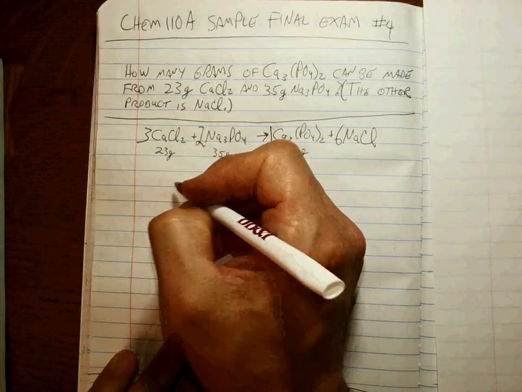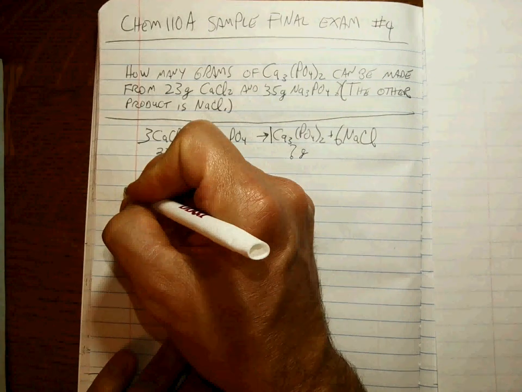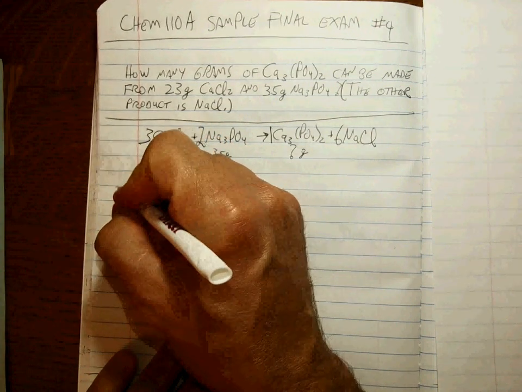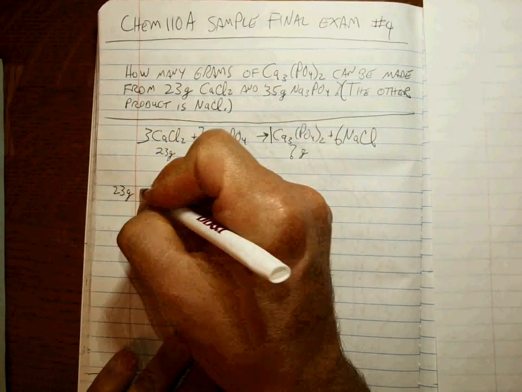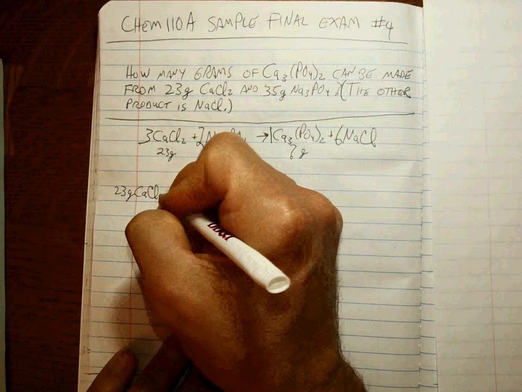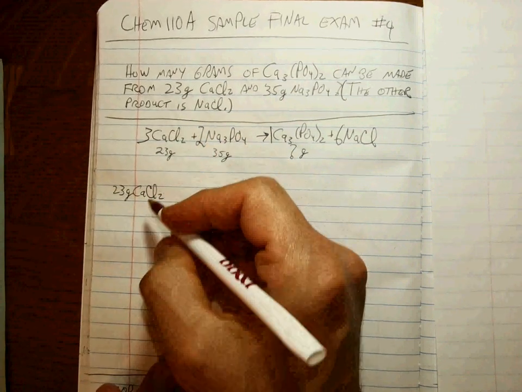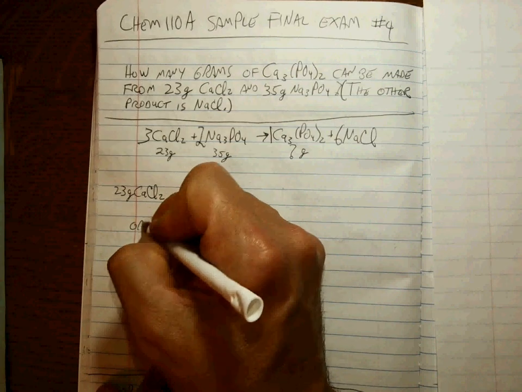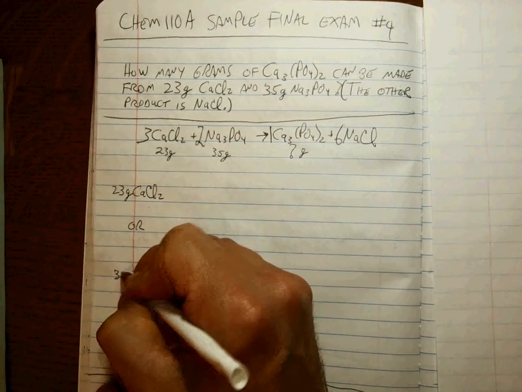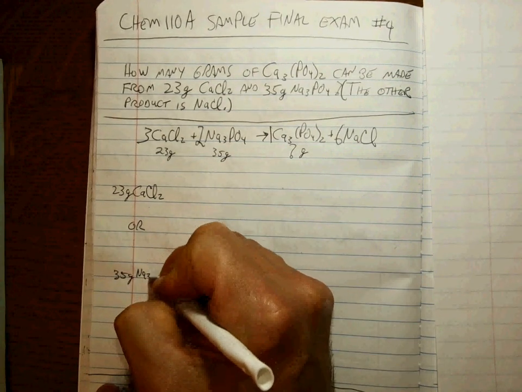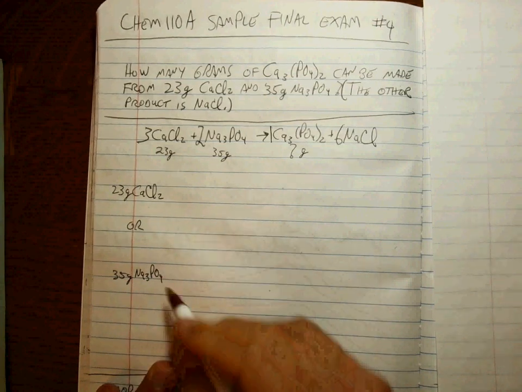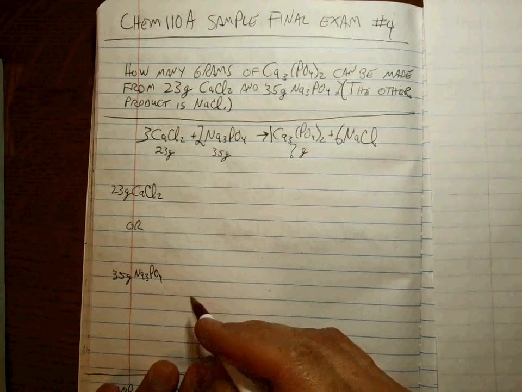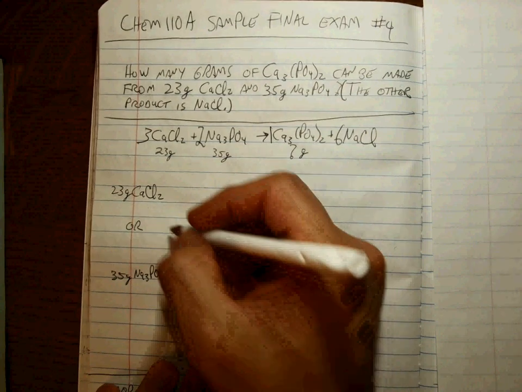The way we do those is the same every time. 23 grams of the calcium chloride may be the reactant that completely gets used up, or 35 grams of the sodium phosphate may be the reactant that gets used up. We go through the same process every time.